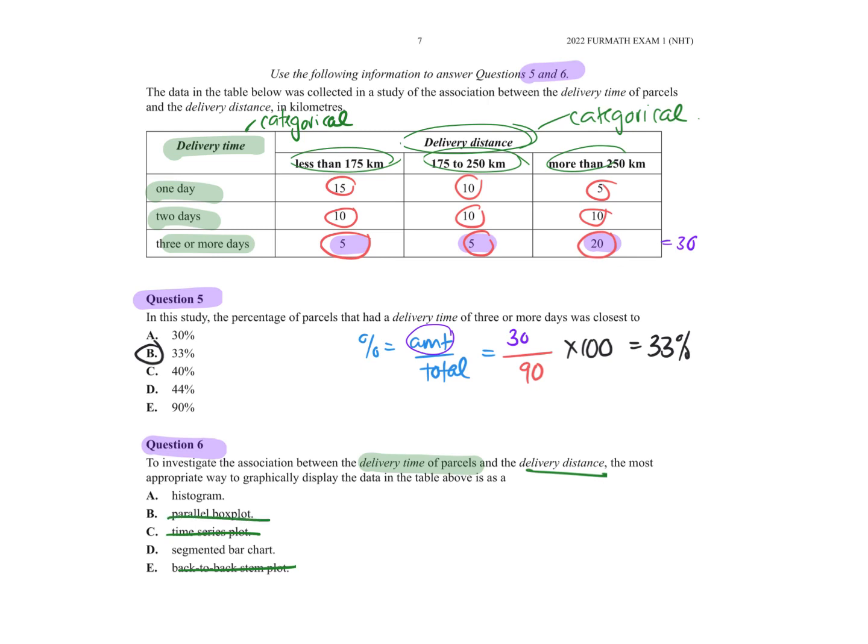We've got two categoricals, yeah? And a histogram is when we've just got continuous numerical data as well. So we get rid of that. And so we ended up with only a segmented bar chart as our best one.